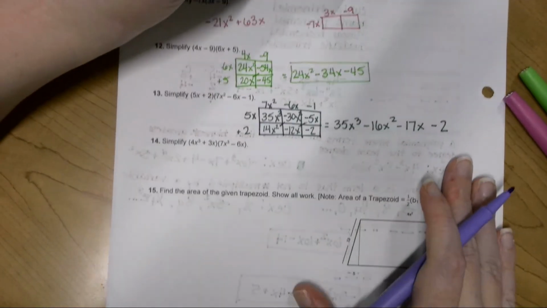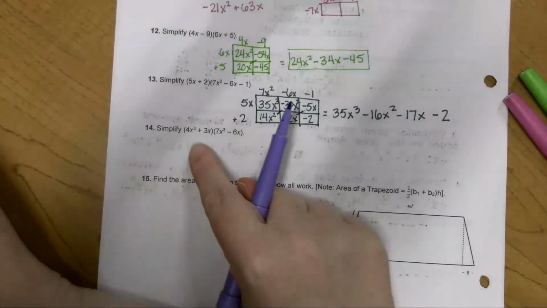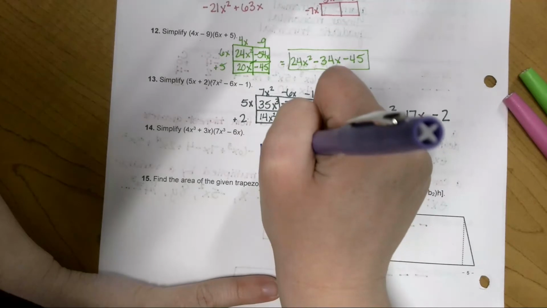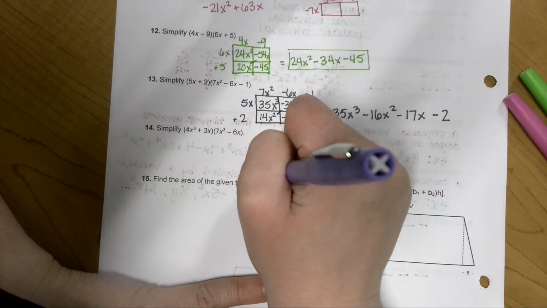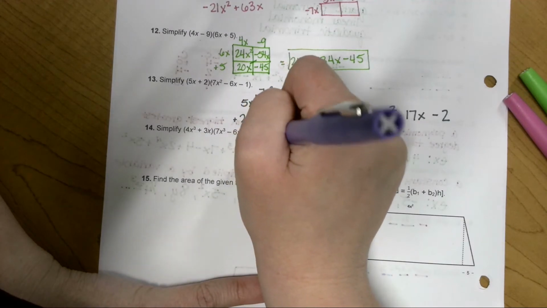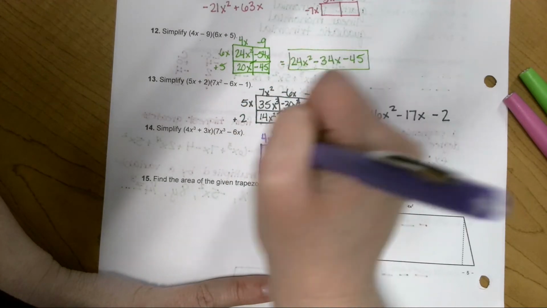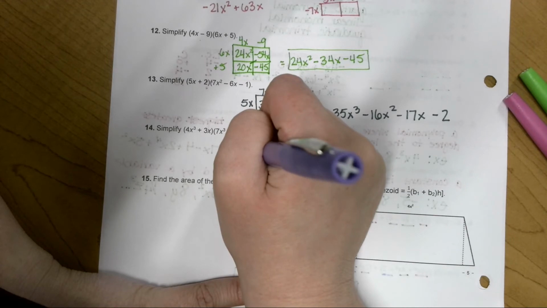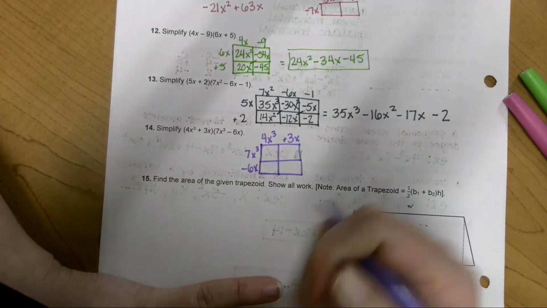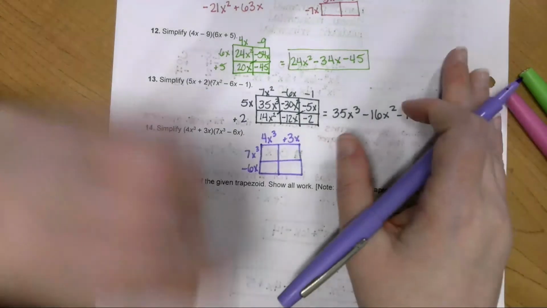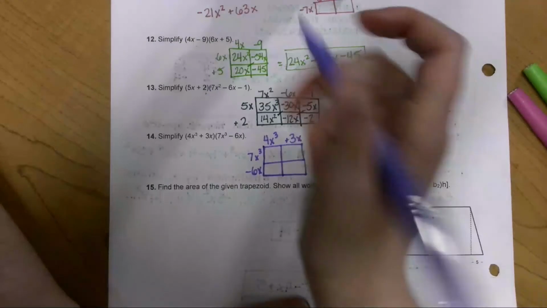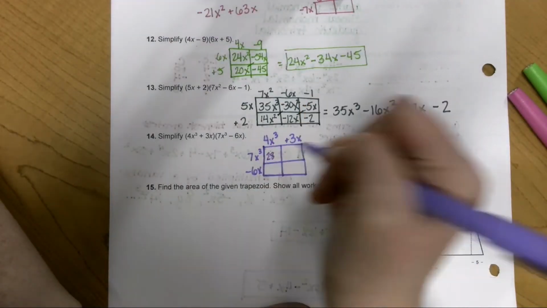Okay. Number 14, it's another 2 by 2. We have 4x cubed plus 3x, 7x cubed minus 6x. And then we're going to multiply each box. So 7 times 4 is 28.